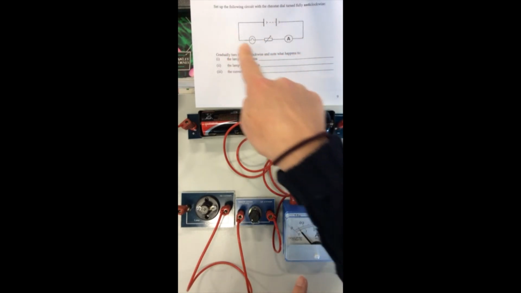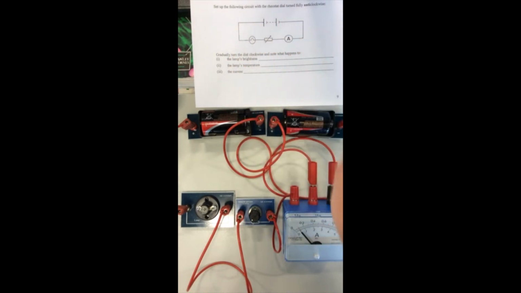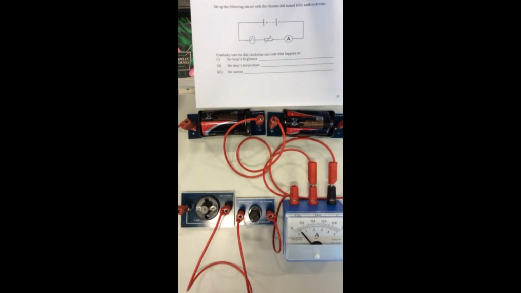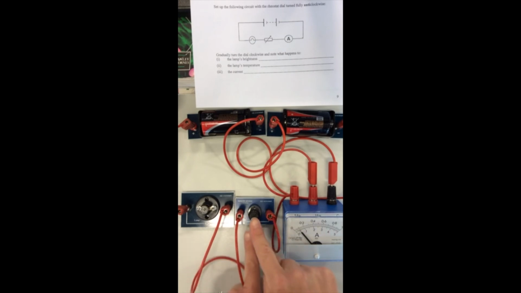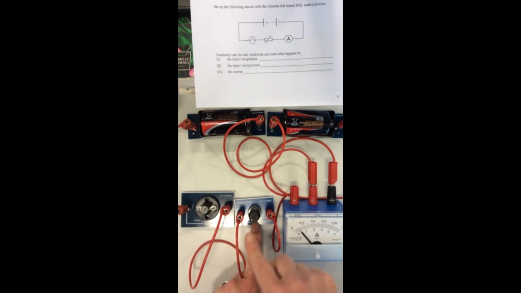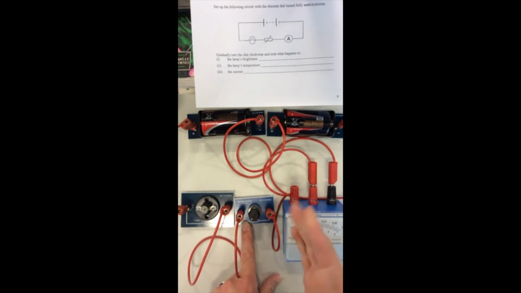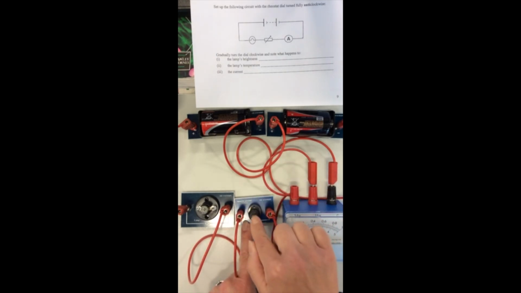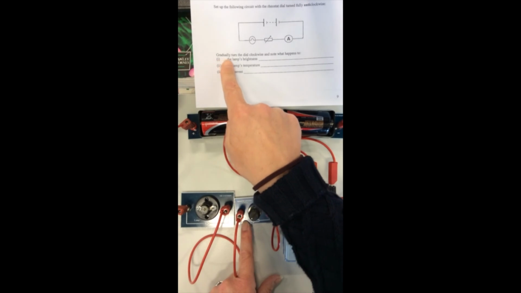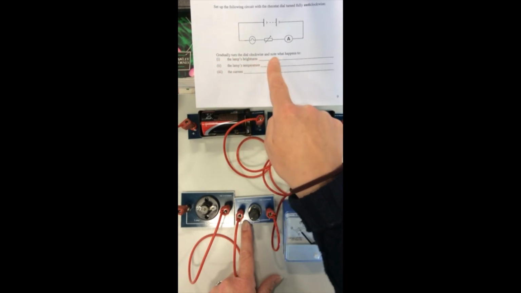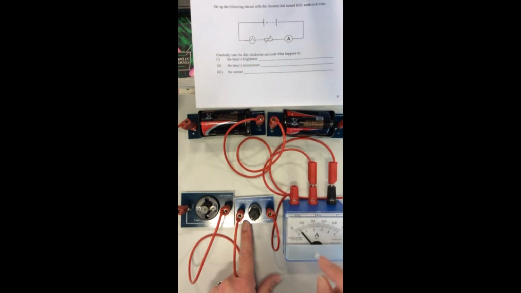So this is a simple series circuit, there's just one loop, so these are all just connected one after each other. So the instructions were to have the dial fully anti-clockwise to start with, so you can see my little marker is sort of pointing southwest, that's it, turned as much anti-clockwise as it'll go, and we're asked to gradually turn the dial clockwise and note what happens. So I'm going to do that.